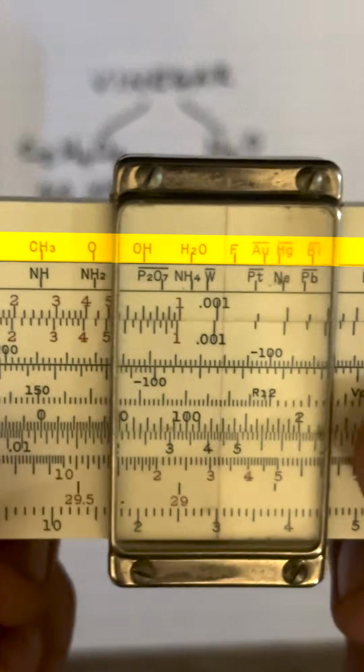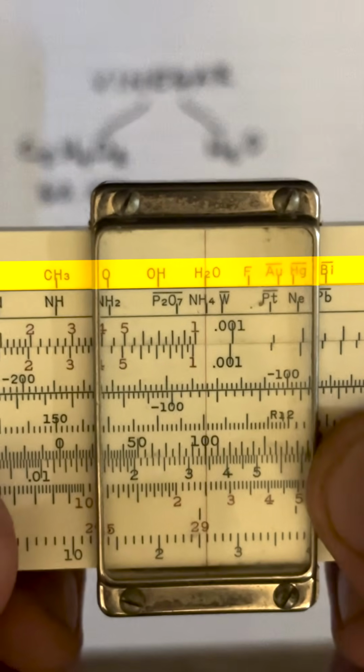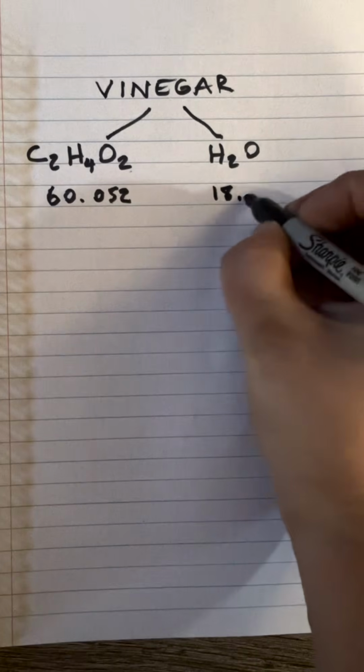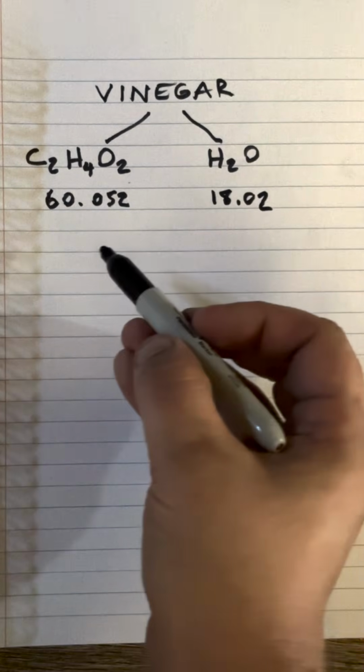Now let's find H2O. This one's easy. H2O is already set right there on the chemical scale. And if we flip that over, we're going to be at about 18.02. So this one's 18.02.